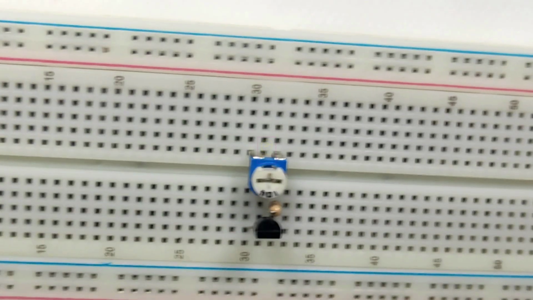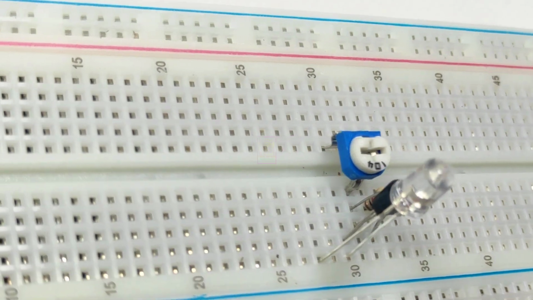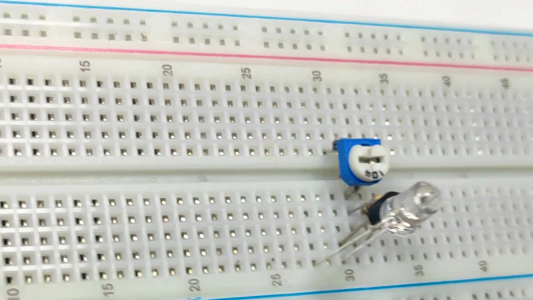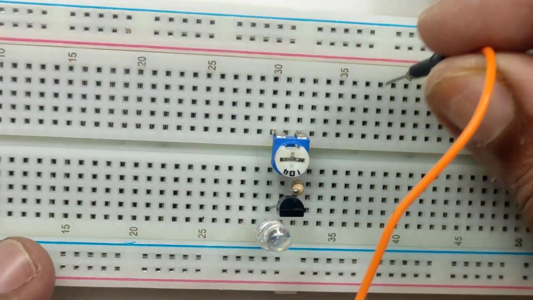Here when we are adjusting the base current, the LED will fade slowly to switch off, and when we increase the base current, the LED will slowly start lighting, and then at max current it will saturate.